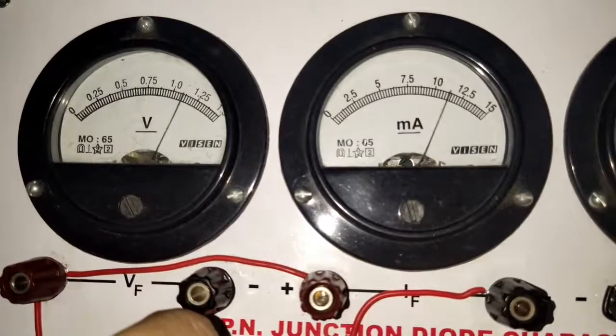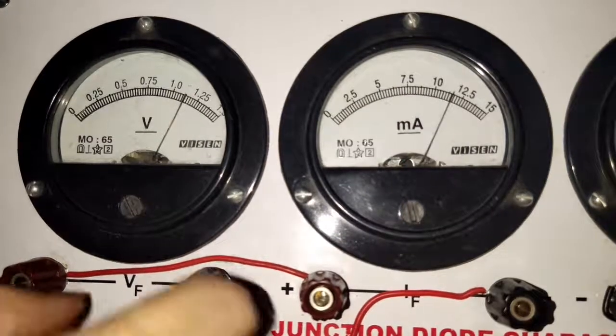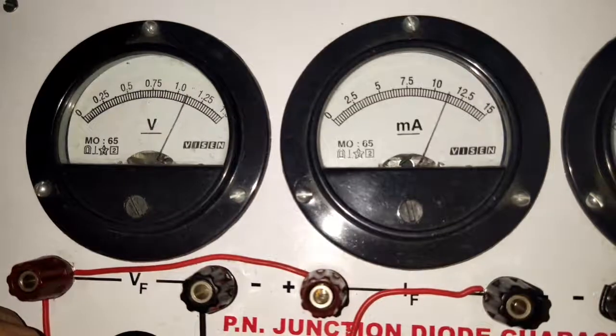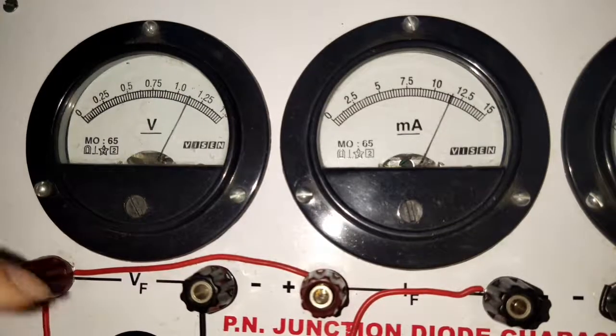So, voltmeter reading 45 divisions and milliammeter readings.